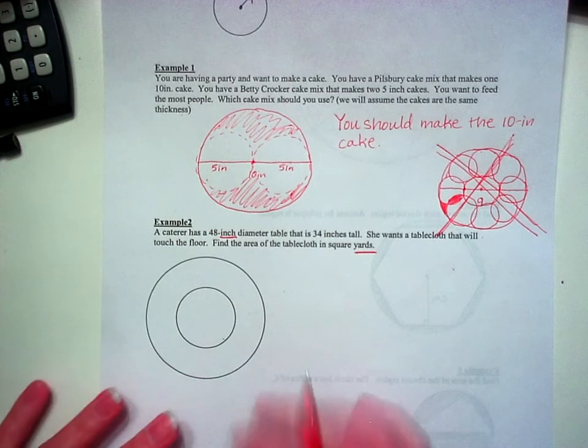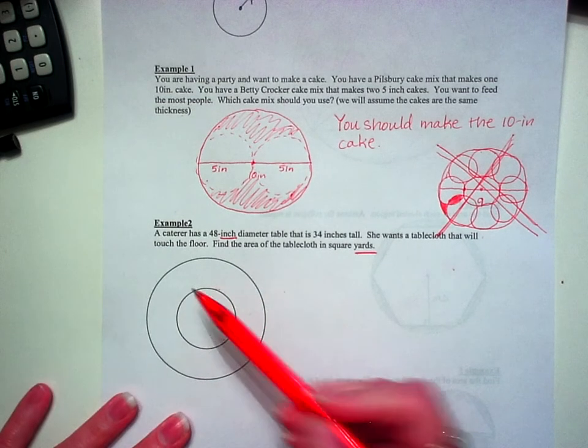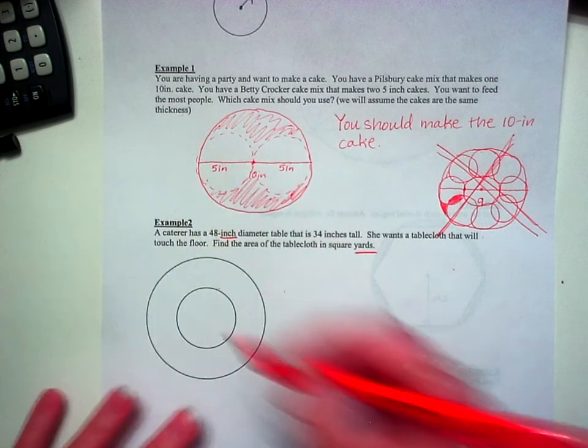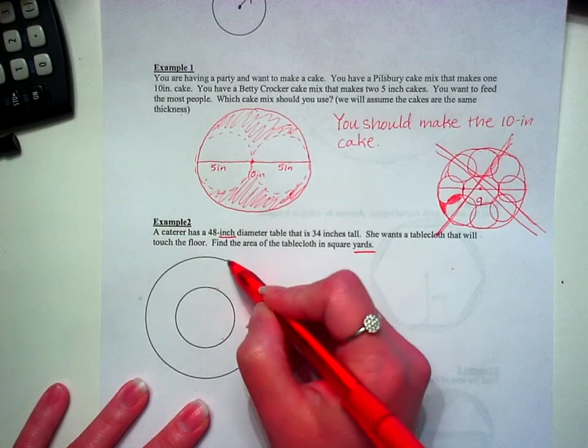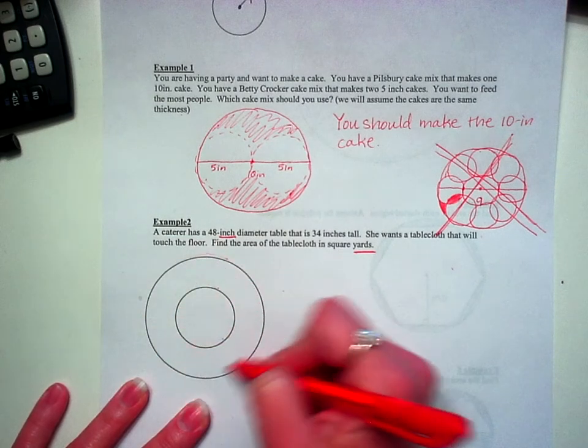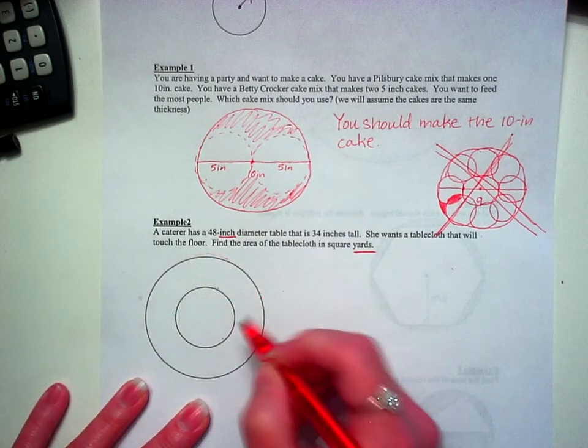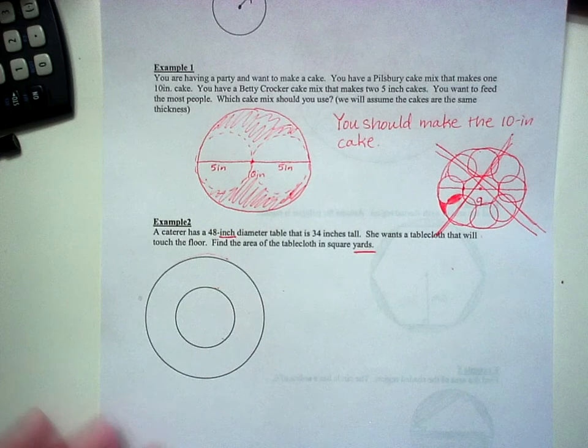Okay, so what we know right now is that, so this is the table. This is like a bird's eye view of the table. So this is the top of the table. And then the tablecloth is going to be bigger than the table because we want it to hang down to the floor.